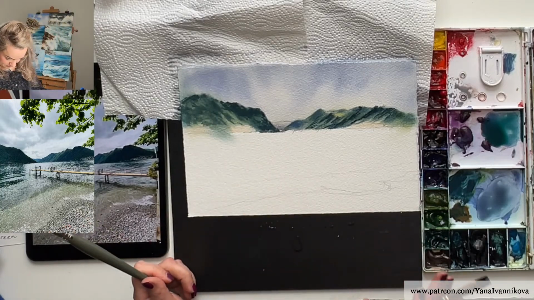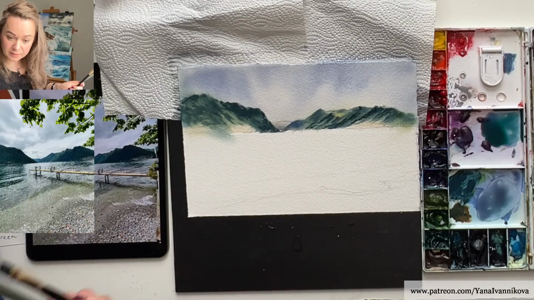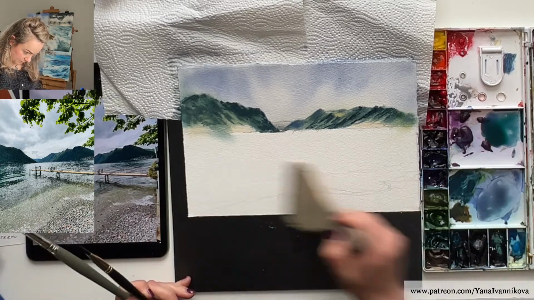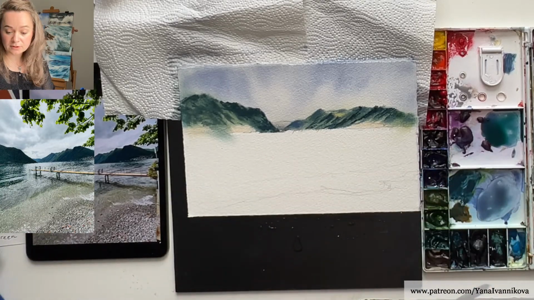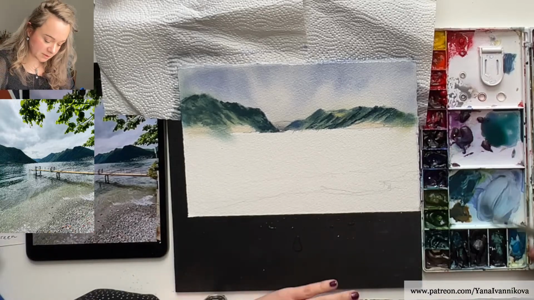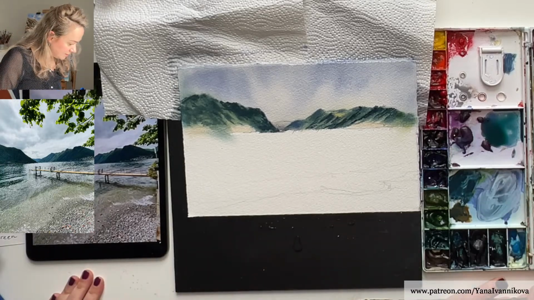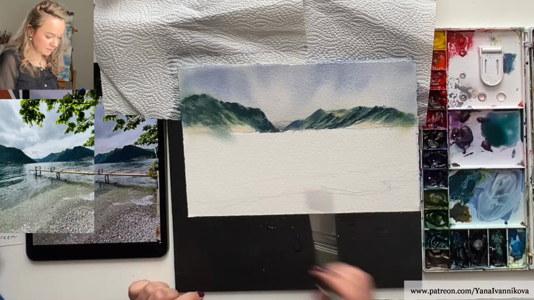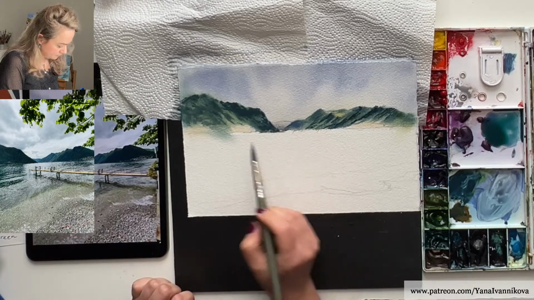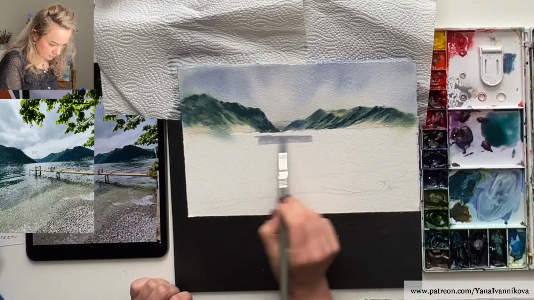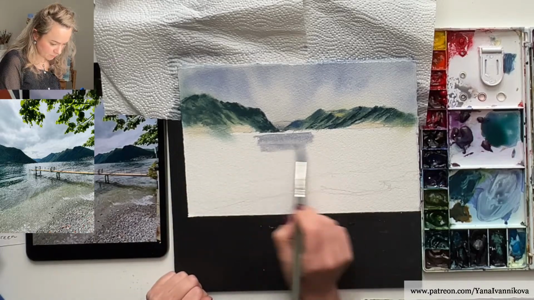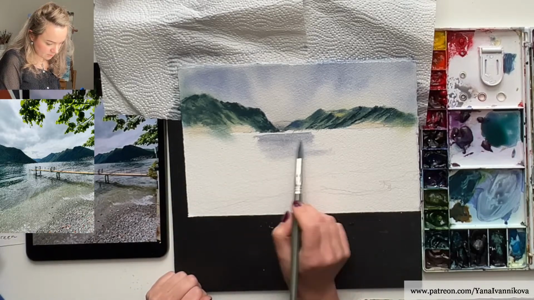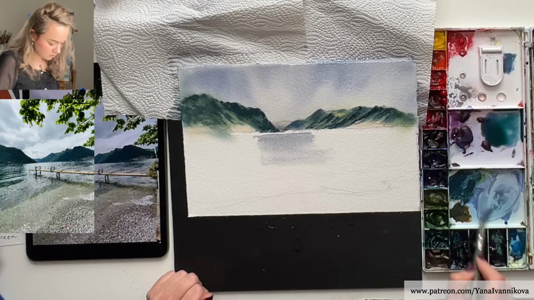So it's wet. I will wet it a bit again. And now starting with the color of the sky, where I see it in the middle, so here. So you see this 2 millimeters, I don't touch. So this place is here.